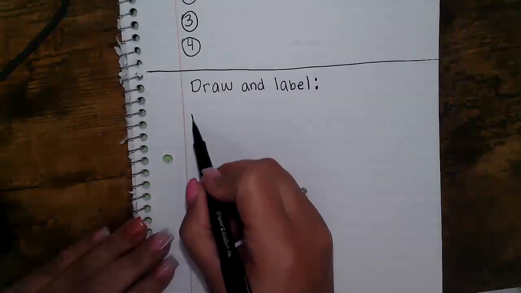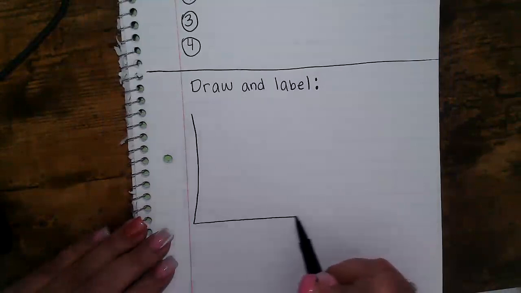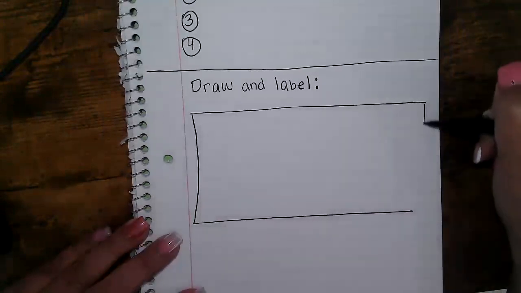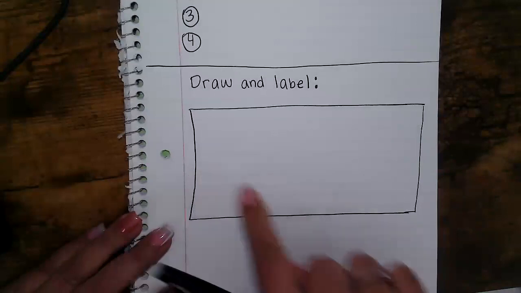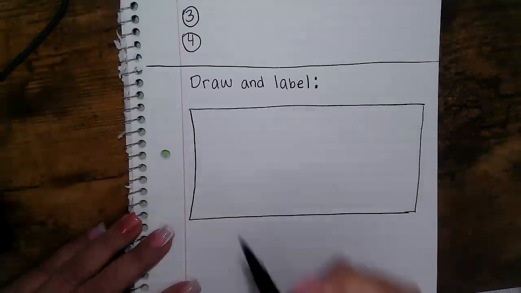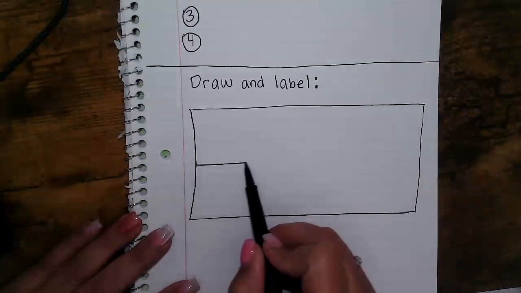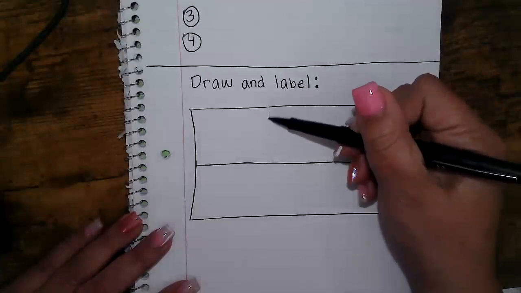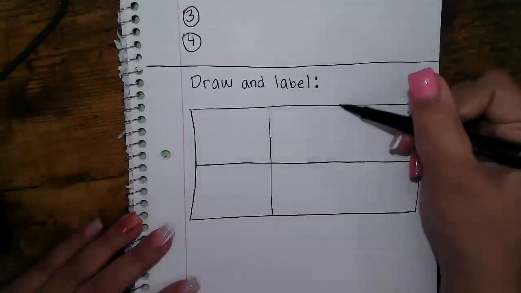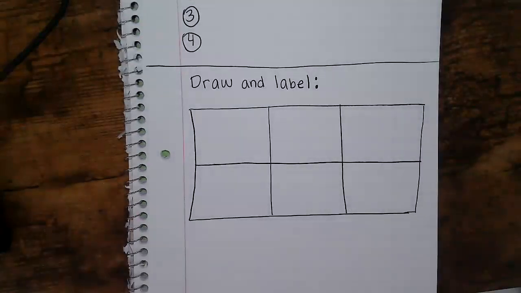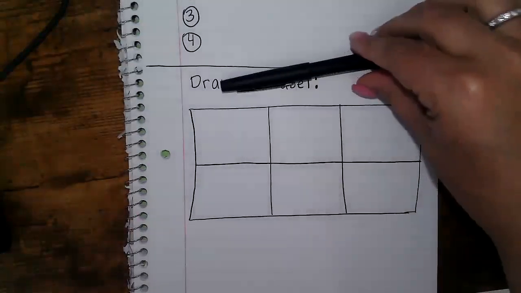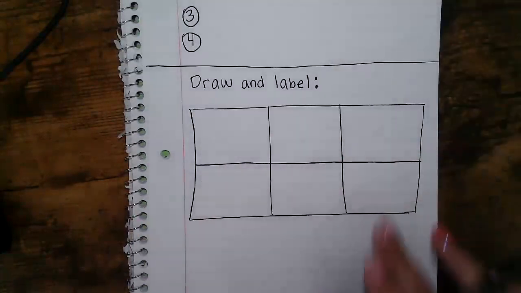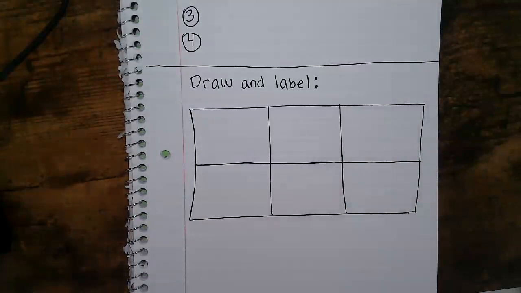In fact, let's make a big rectangle. A rectangle has 2 longer lines and 2 shorter lines. We have 4 sides, 1, 2, 3, 4. And we're going to draw a line down the middle. Do this with me. And we're going to draw a line here and a line right here. Excellent. Make sure you have that. Great job. So you have 6 little boxes, and I'm going to tell you what to write in those boxes.